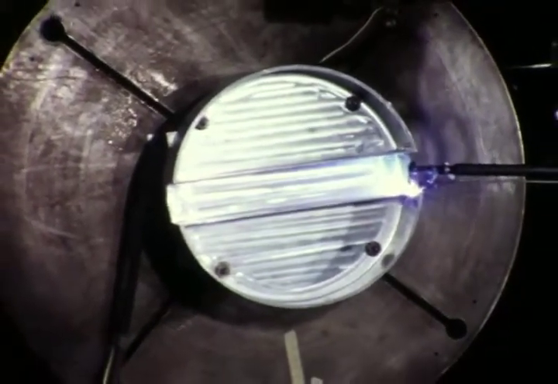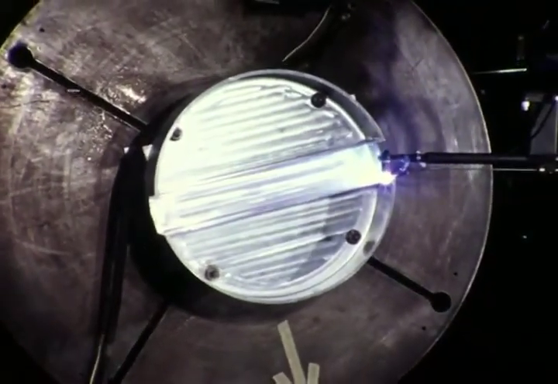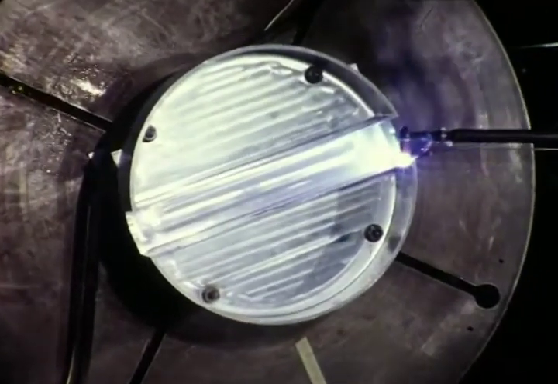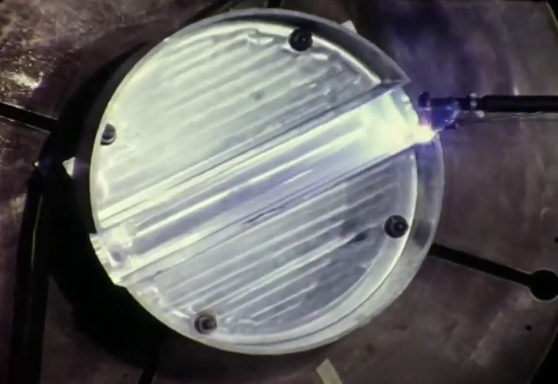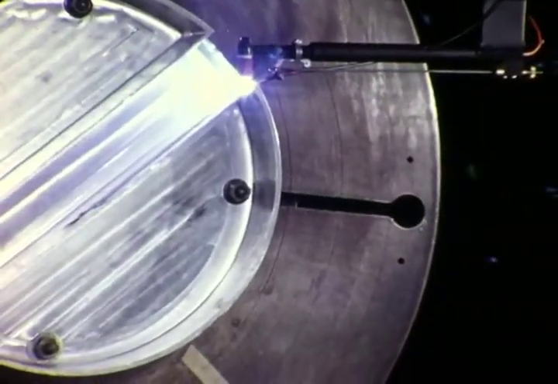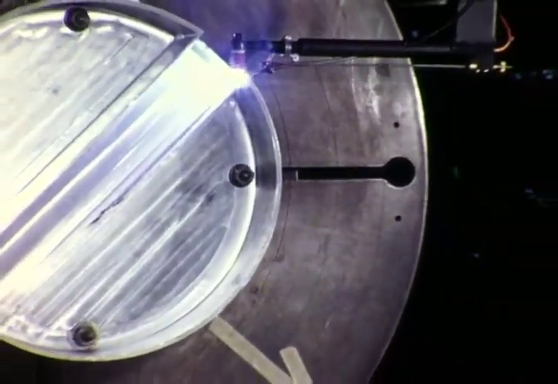The torch is water-cooled and has an extra-large ceramic cup and gas lens which provide good gas coverage. It also has an oversized conductor cable for operating beyond its normal current rating. 300 amperes are delivered in some areas.